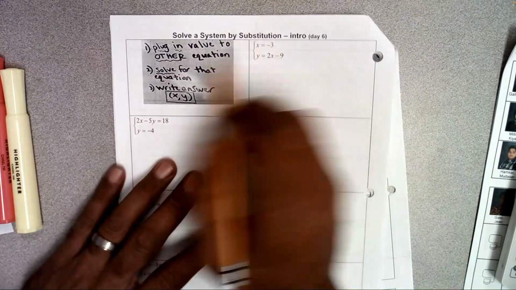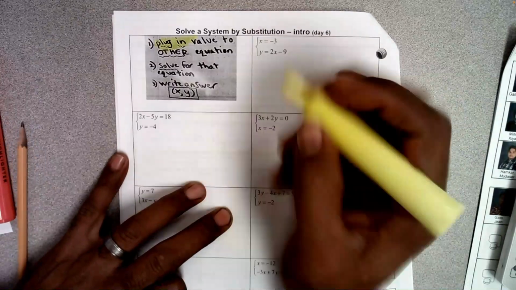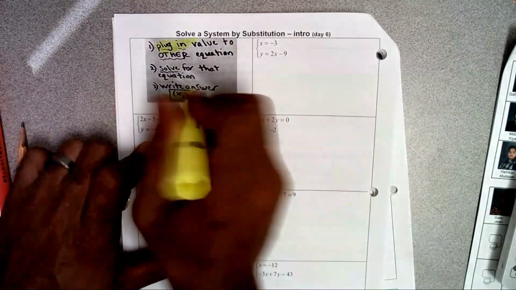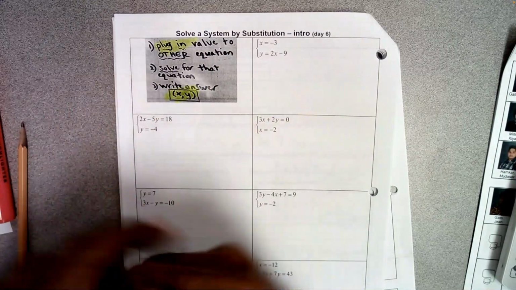Substitute means to plug something in. Plug in is the key word here. All right. I'm going to plug something in the other equation, and then we're going to solve it. And then don't forget, this is what your answer looks like. Okay. All right. So let's get into it.